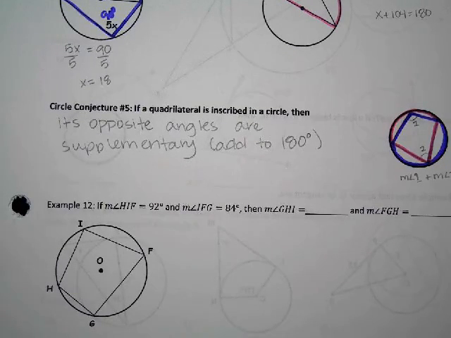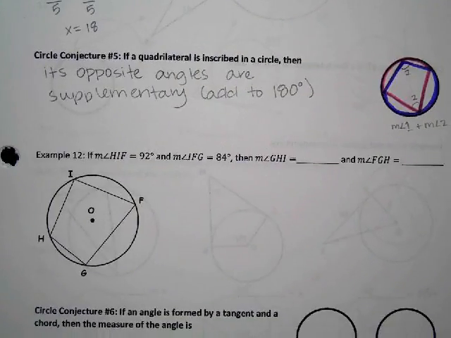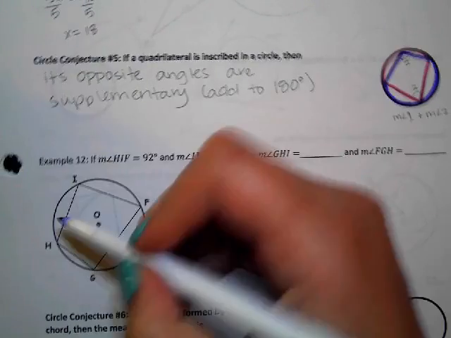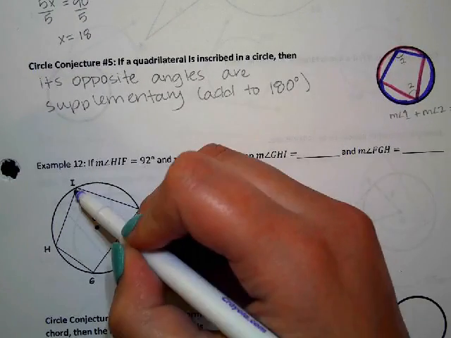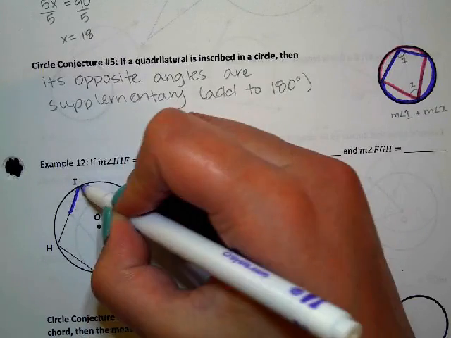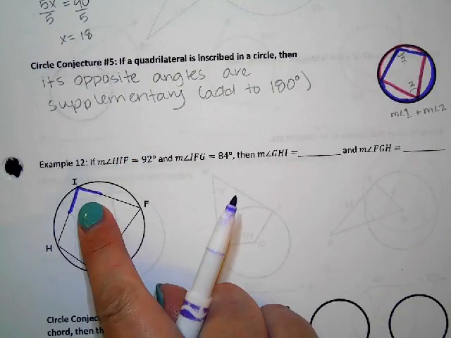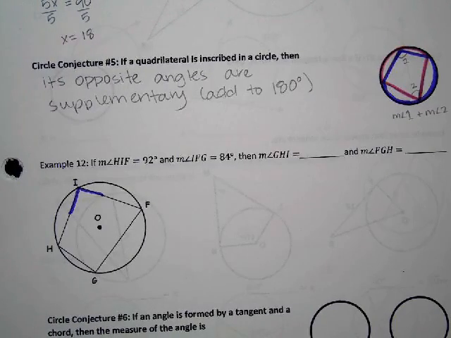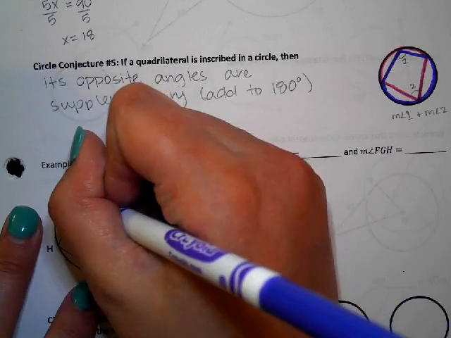Okay, so if we look at example 12, it says measure of angle HIF. From H to I to F is kind of what we would think of as angle I. H to I to F is this angle right here, and they tell you that angle is 92.